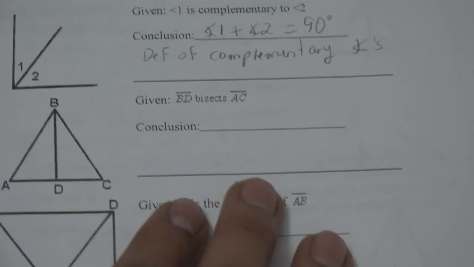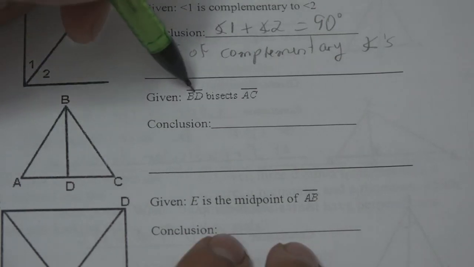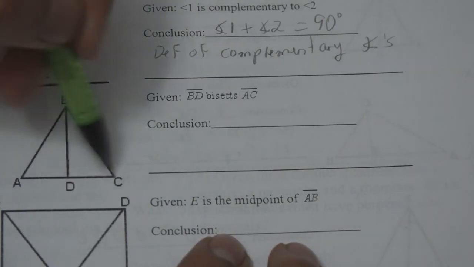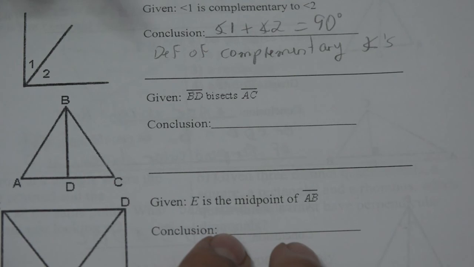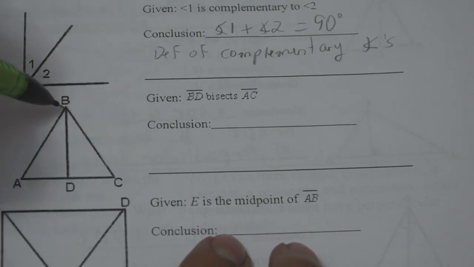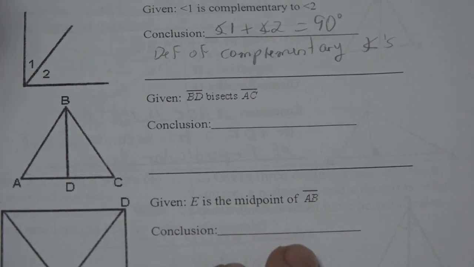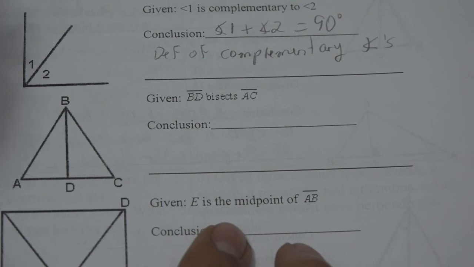Okay, the next one. So BD bisects AC. BD bisects AC. What can I conclude? Remember, we're not talking about angles. It says that BD bisects the segment AC. But what can I conclude? And this time I'm gonna give you time to answer. Right, exactly.